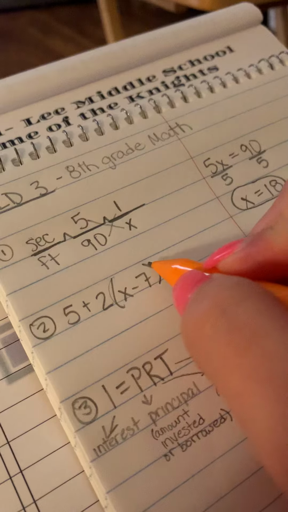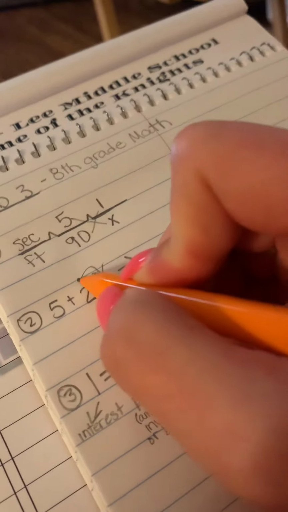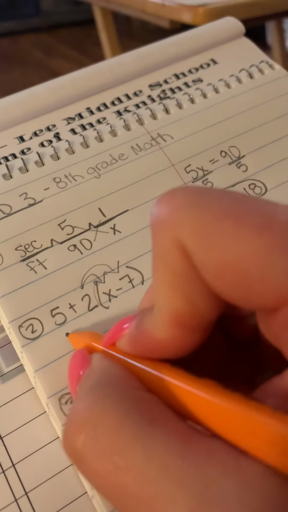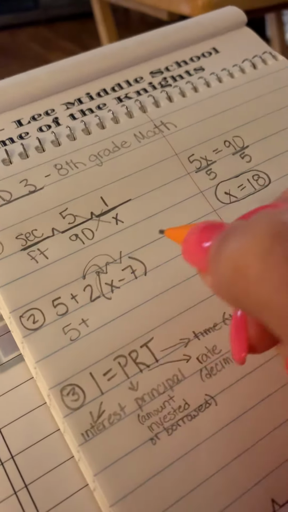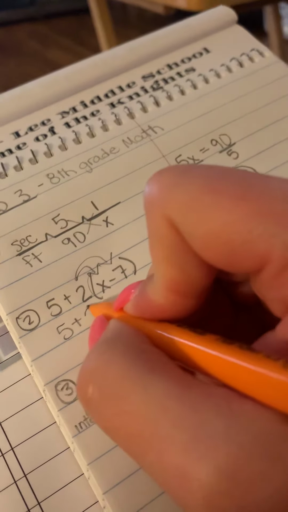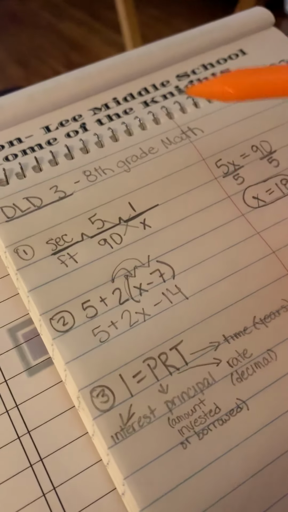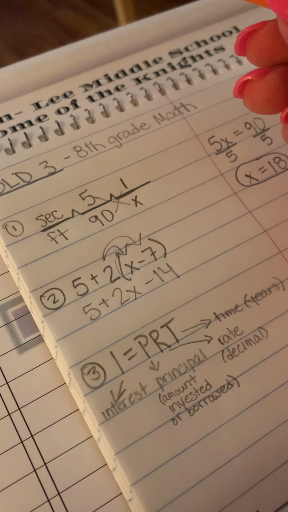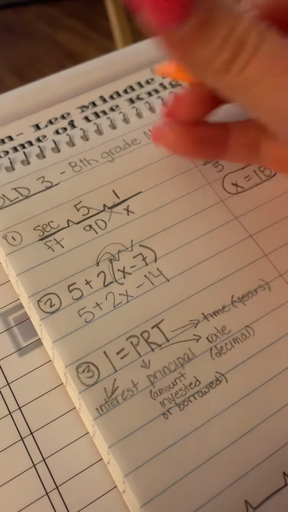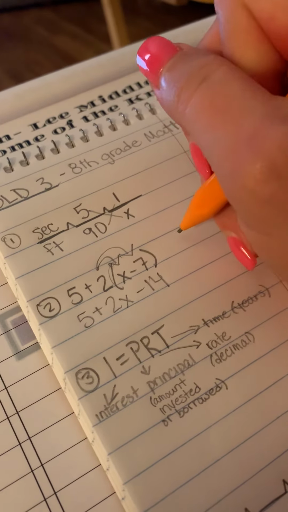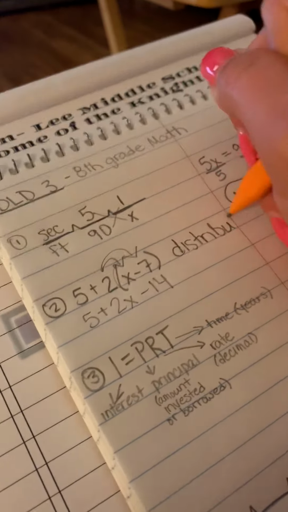Well, I know when I see parentheses and a number hanging outside of that I can distribute that and get an equivalent expression. So I'd bring down the 5, and then 2 times x is 2x, and 2 times negative 7 is negative 14. And that is the expression that this expression is equivalent to. So we know that these are equivalent because of the distributive property.